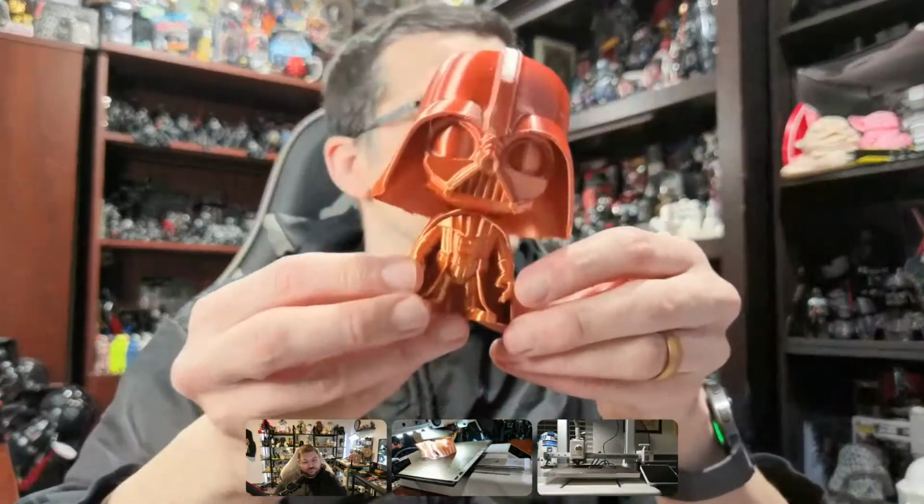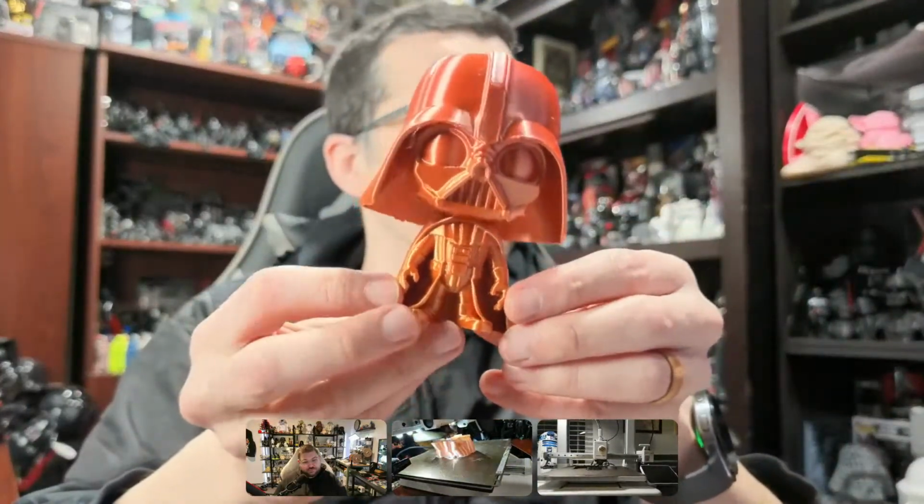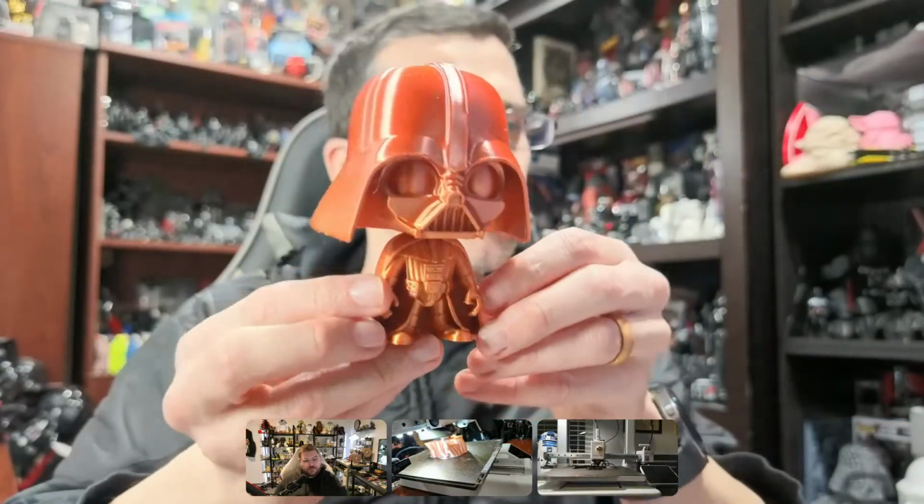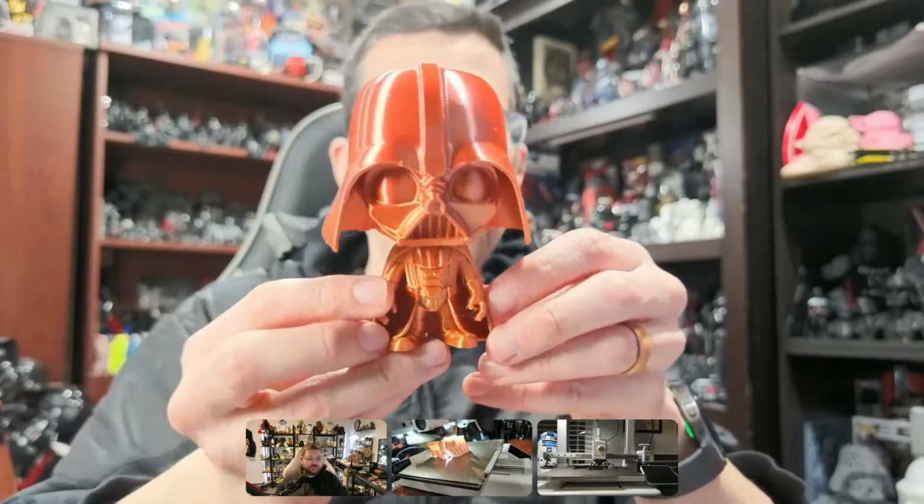Here's another Chibi Vader, probably AI generated, but this one went from a gold to, I guess, an orangish red, reddish orange at the top. Very happy with this one. The color change and the model. The model's a good model.